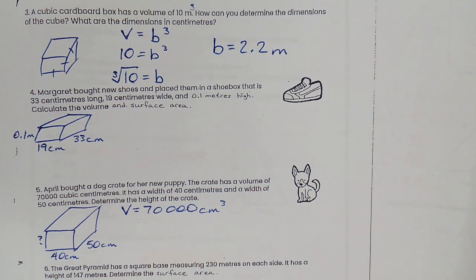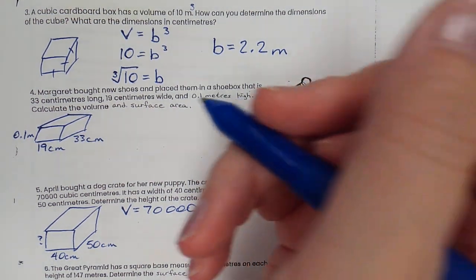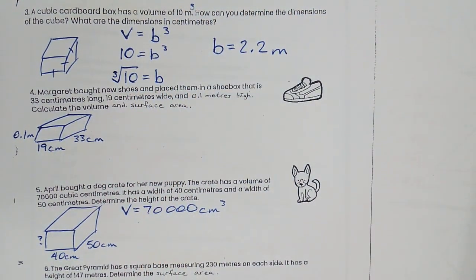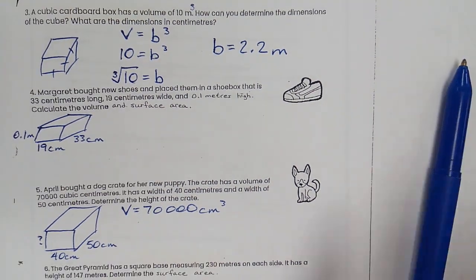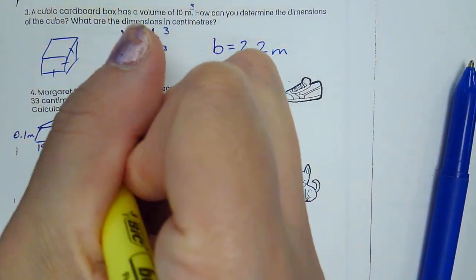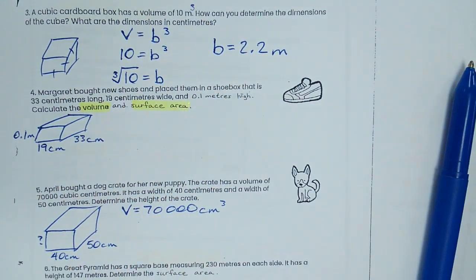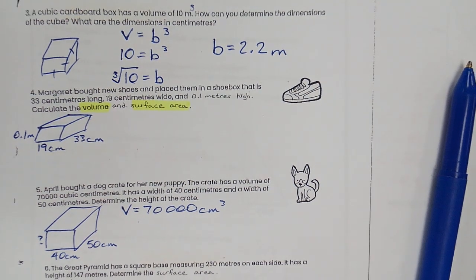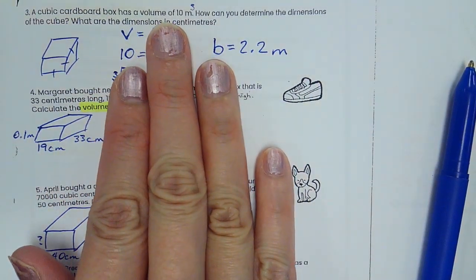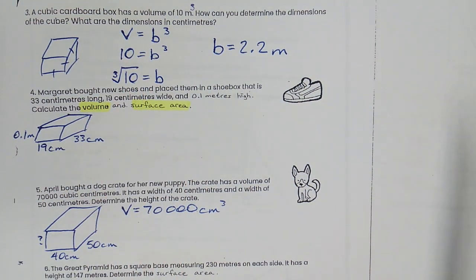I could write the formula for the surface area of the box. The question right here, I actually asked for both. So make sure when you solve it, you solve for both. I know people just read half of the question. So make sure to read the question carefully.